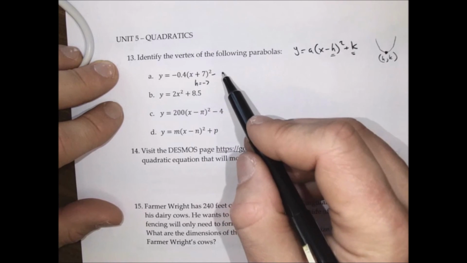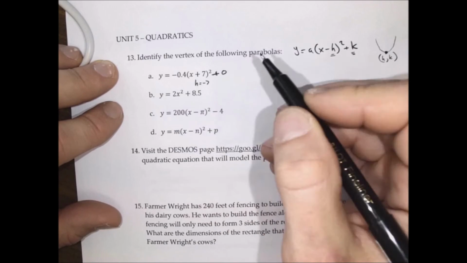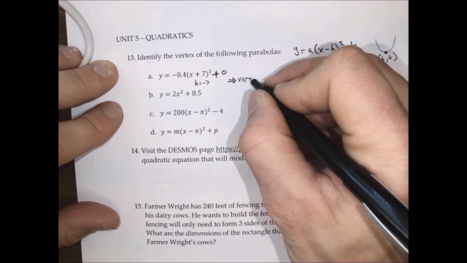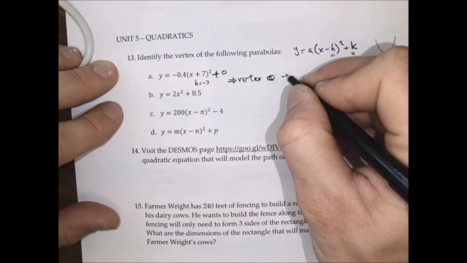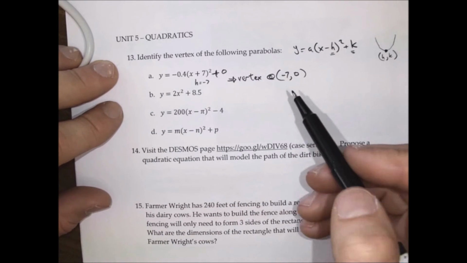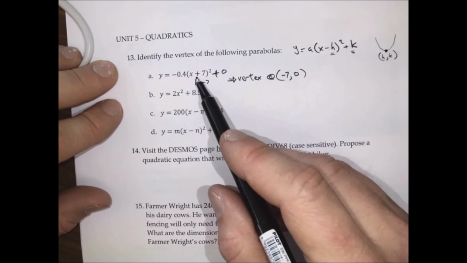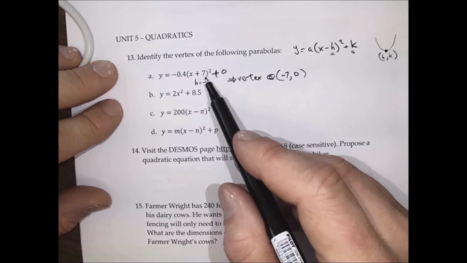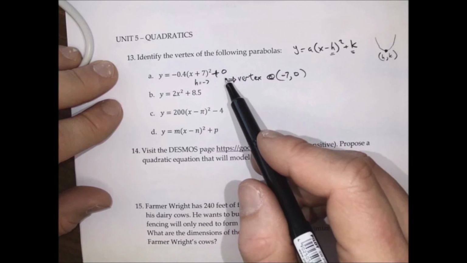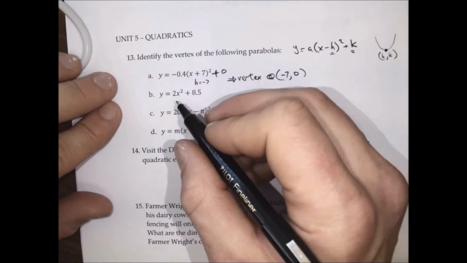And our k value, the number added on to the end, doesn't really show up in the equation, which means we're really adding 0. Okay, so this parabola has a vertex at (-7, 0). It's been moved 7 to the left and 0 up and down. Now, I know that some people have also memorized that you flip this inside term. So if it says +7, you just write it as -7, and you just write the number added out to the right as it is. That's fine.